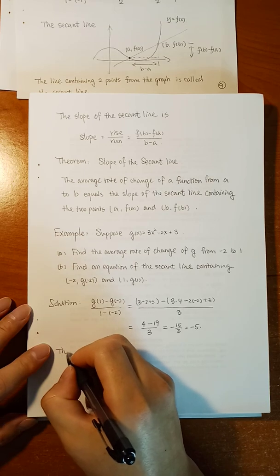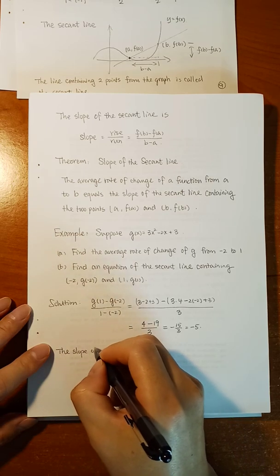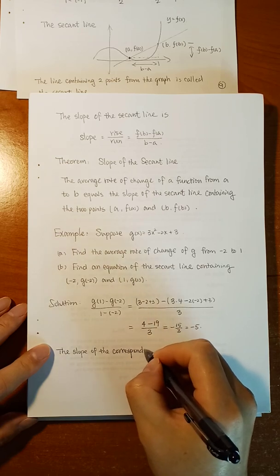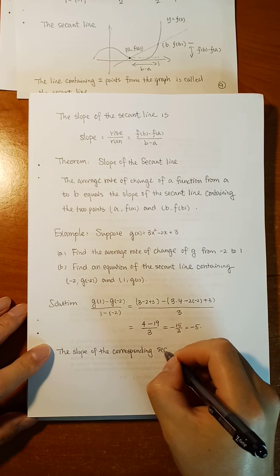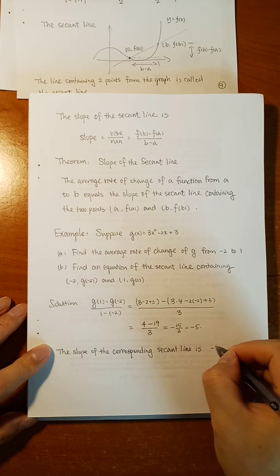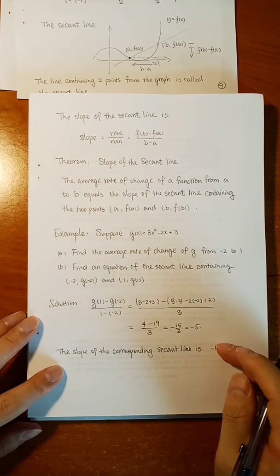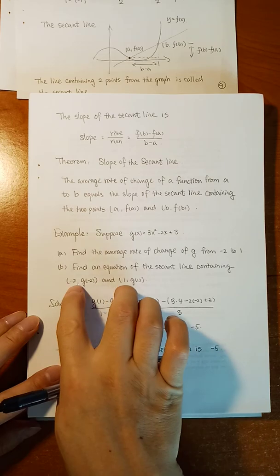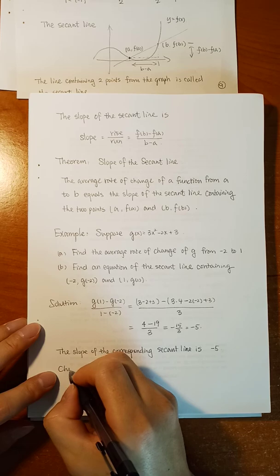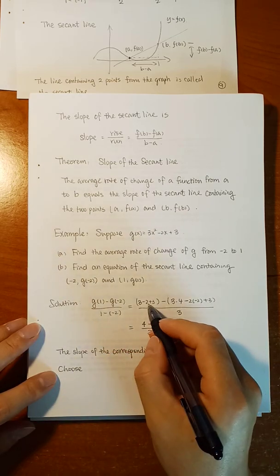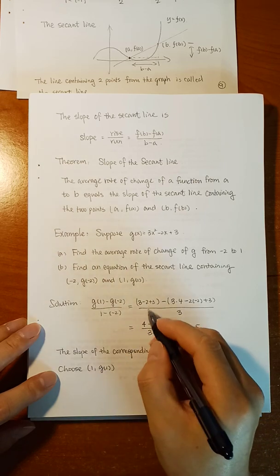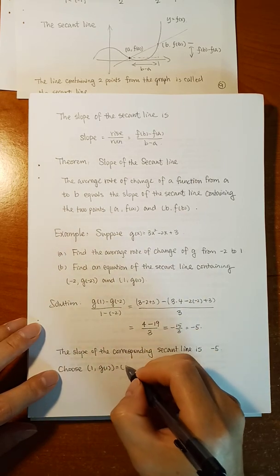So the slope of the corresponding secant line is negative 5. We only talked about slope. And you have a slope, you have 2 points, so you're going to pick 1 point. I'm going to choose this (1, g(1)) because this value is easier. So (1, 4).